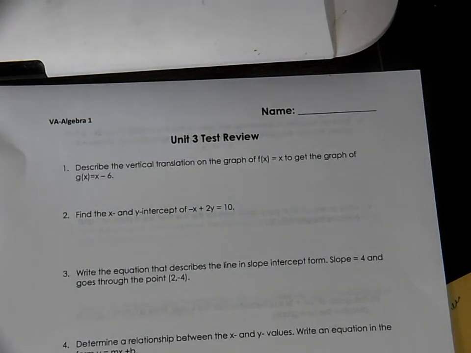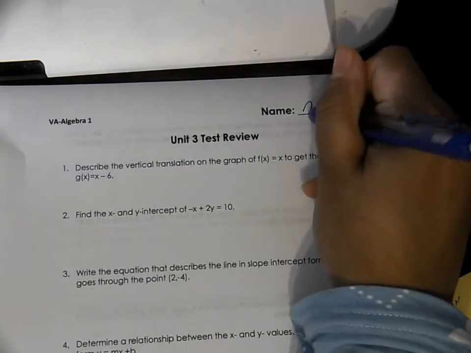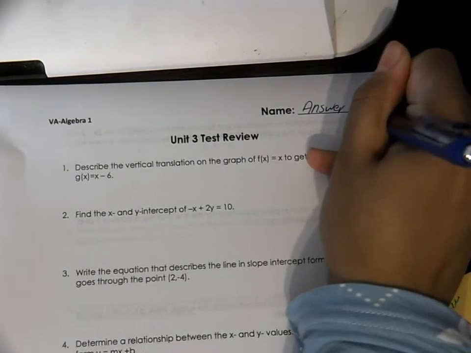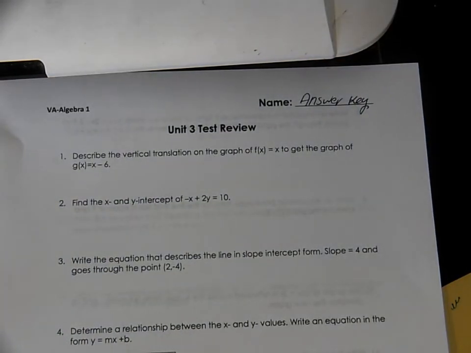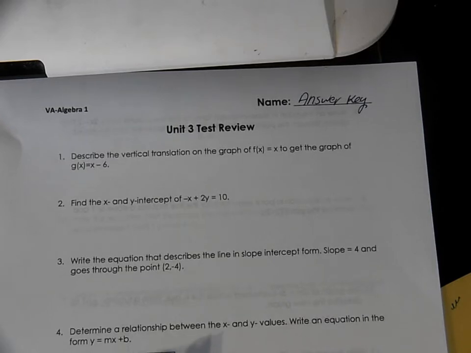So this is the Unit 3 test review for Algebra 1, and I'll go through each question and form this answer key. So for the first question, it says describe the vertical translation of the graph of f of x equals x to get the graph of g of x equals x minus 6.